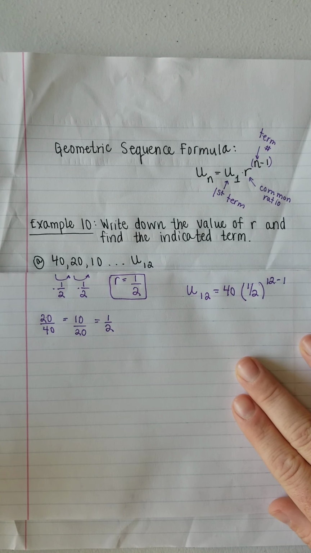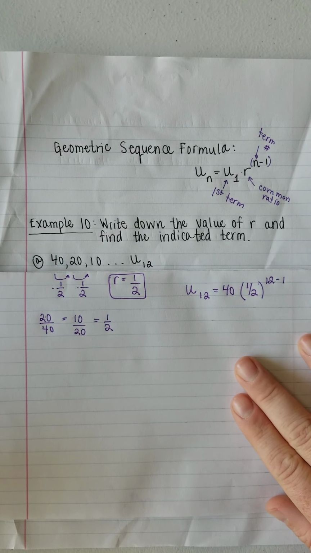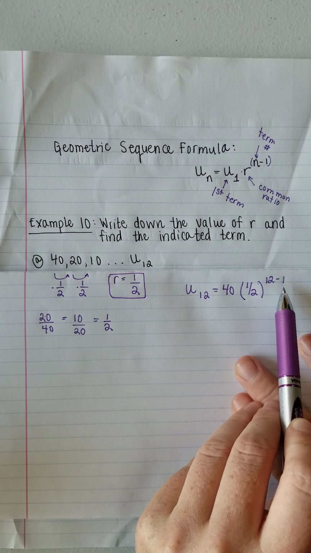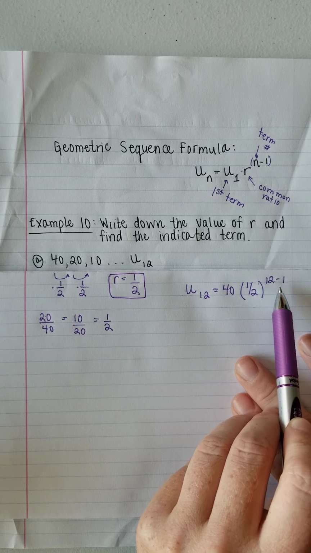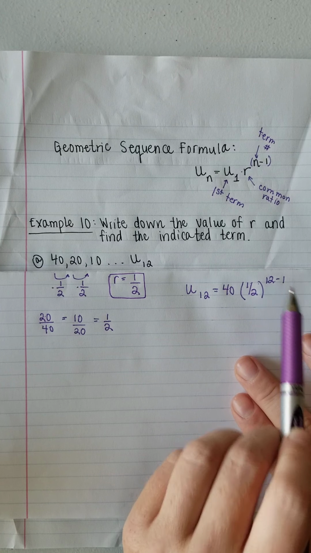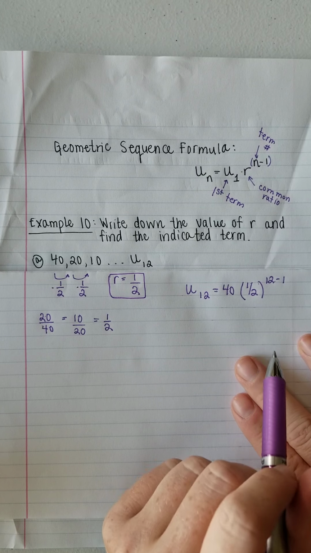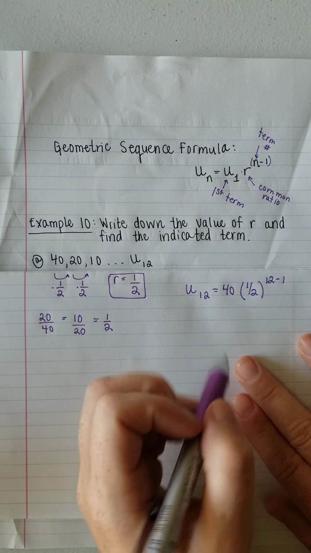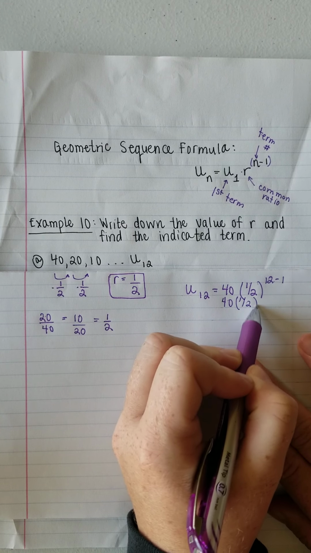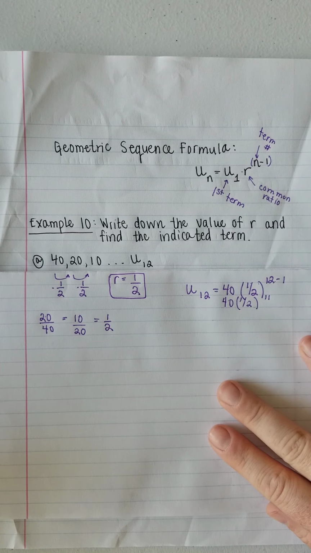Now, if you're somebody that's going to plug this into the calculator, which I recommend, do not plug in 12 minus 1 into the exponent. There's so many problems with calculator errors, especially with this formula. Plug it in as 11. It's just going to save you some headache of making that calculator mistake. So we have 40, 1/2 to the 11th power.